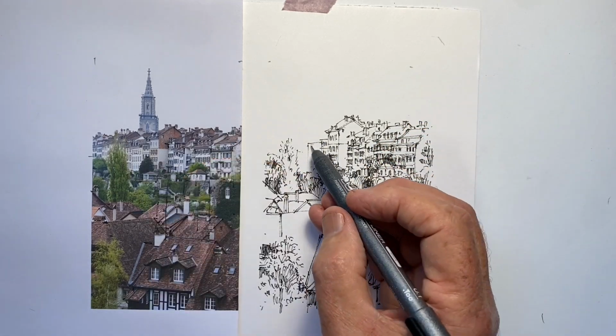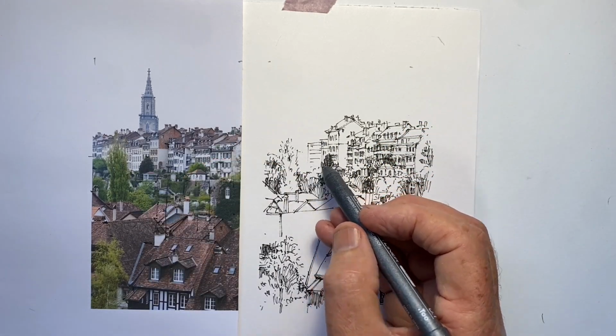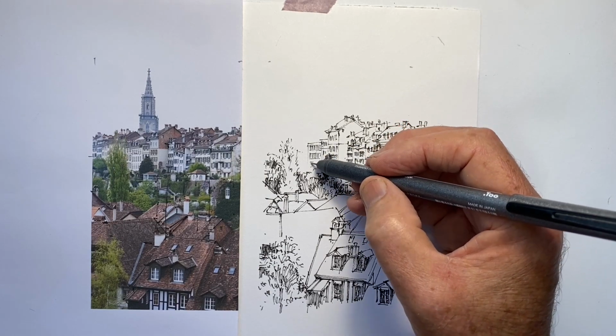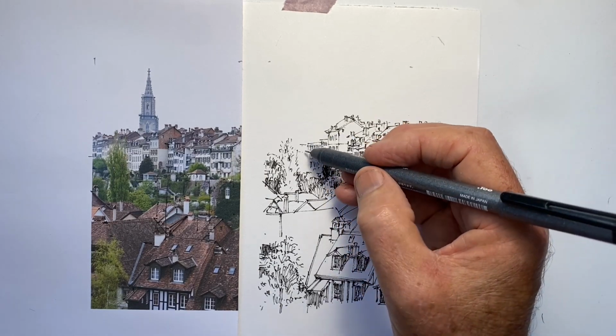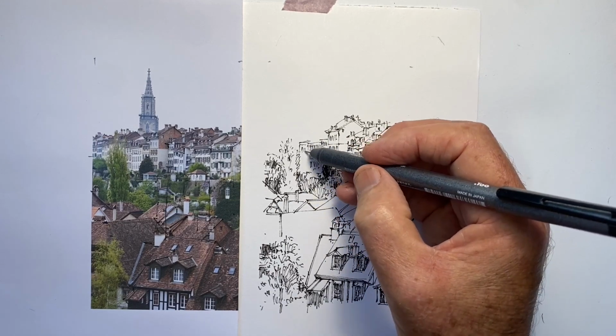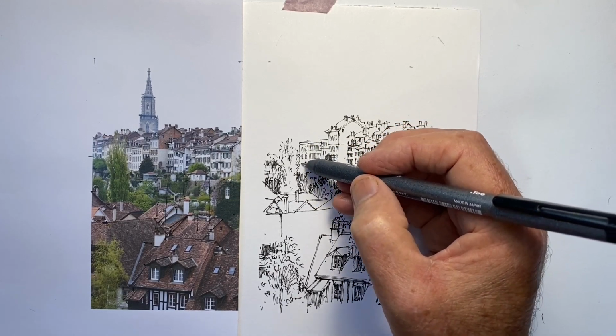And then in my drawing, I checked to see if it was the same. Now, sometimes we have to make little adjustments in our drawing because it doesn't quite line up exactly as in the photo, and that's fine. But it helps us keep things overall looking accurate and looking realistic.